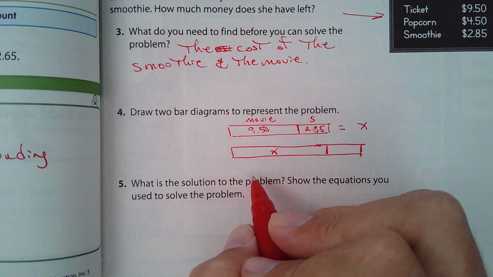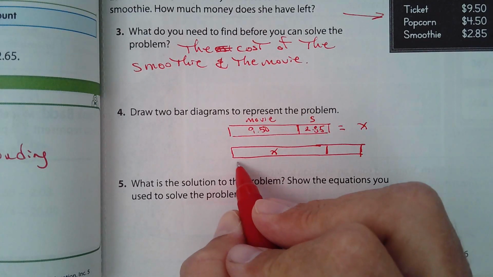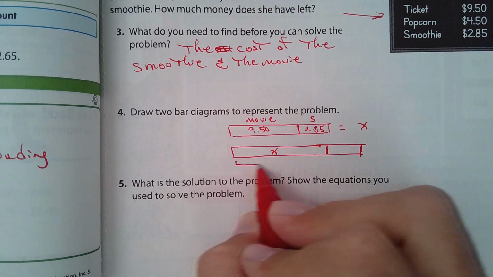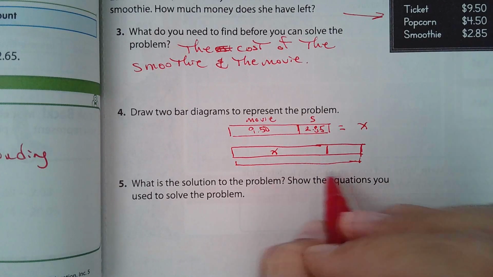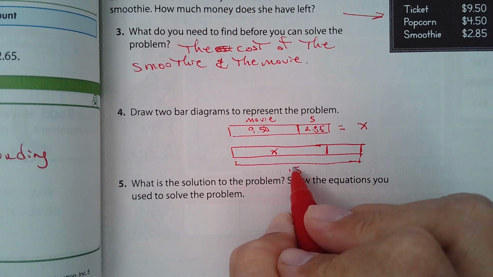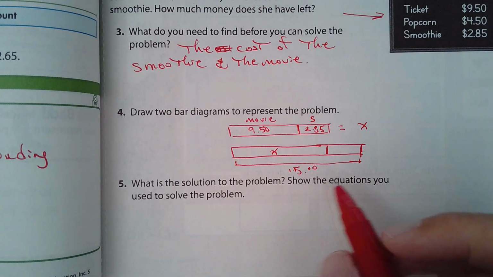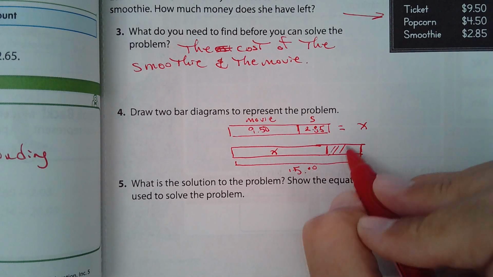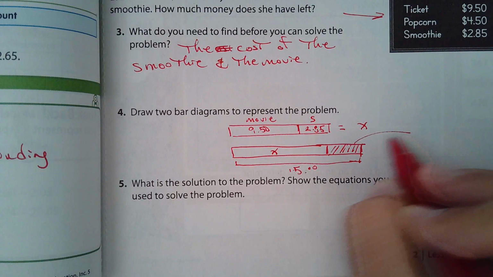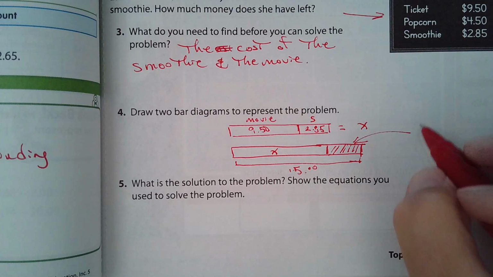Actually, let's see here. How could I do this? The whole thing is $15 because that's how much she started with. And so this here, I'll just draw some lines. This area here and a little arrow is what's left.